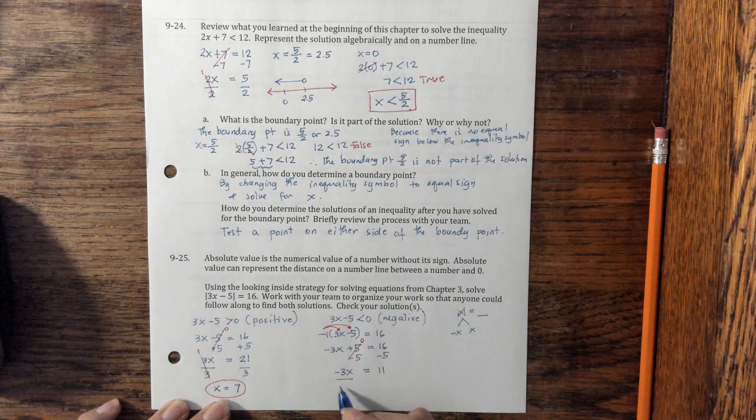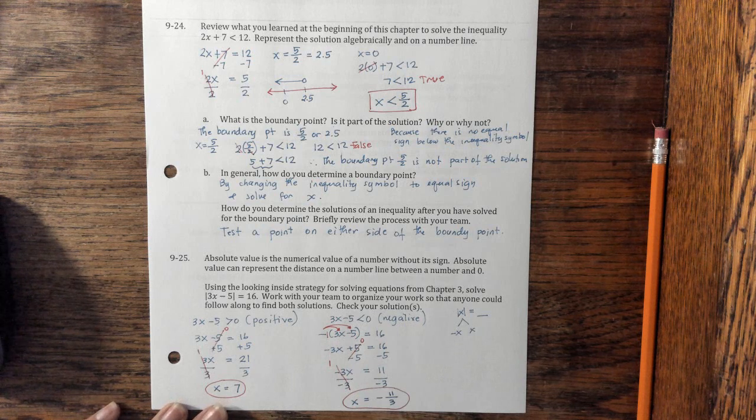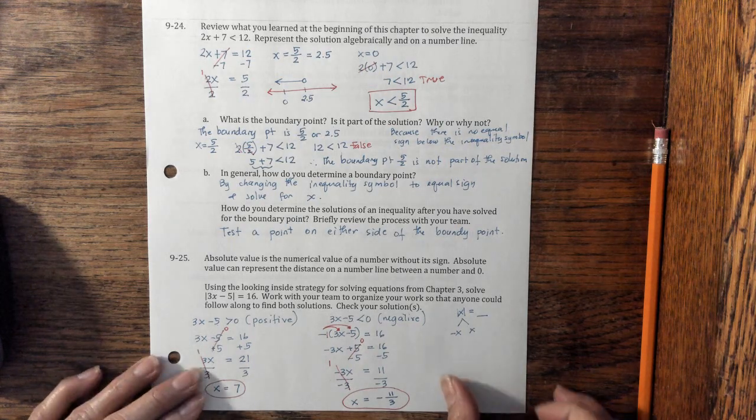We divide both sides by negative 3. So we can cancel negative 3 and negative 3, that is equal to 1. Therefore, we are left with x on the left side and negative 11 over 3 on the right side. So this is our answer if our 3x minus 5 is negative. So there are two possible answers for number 25. For number 26, let me turn the page.